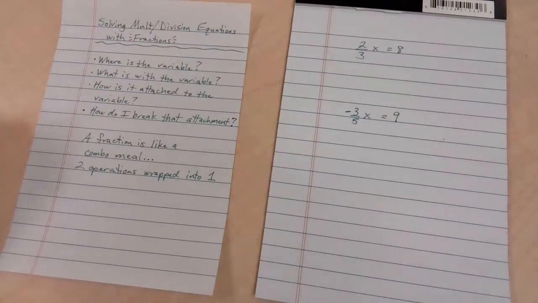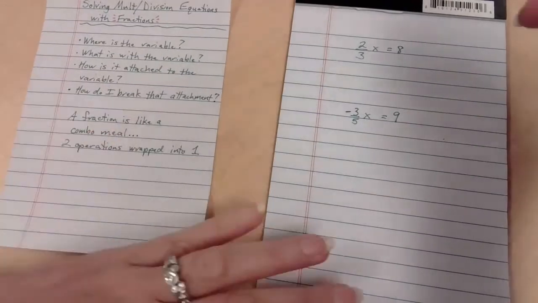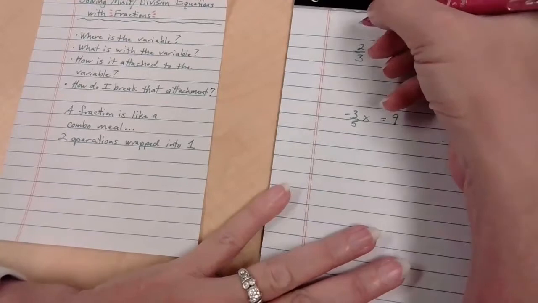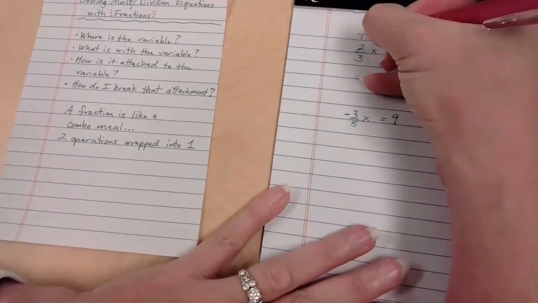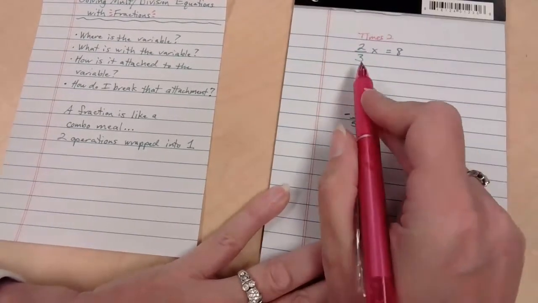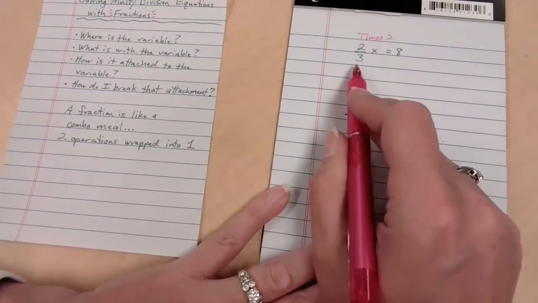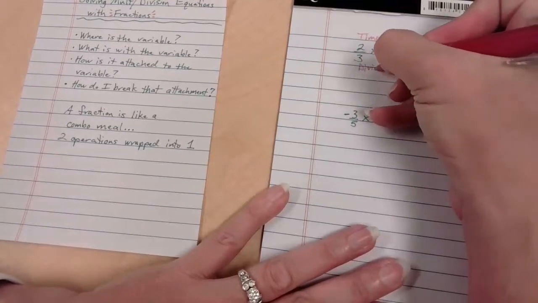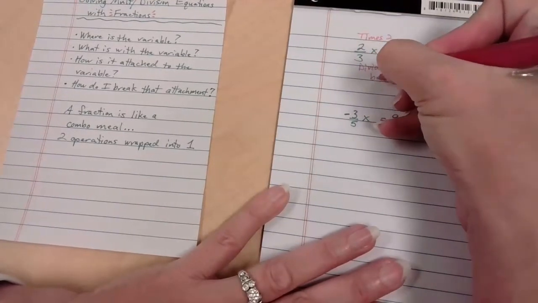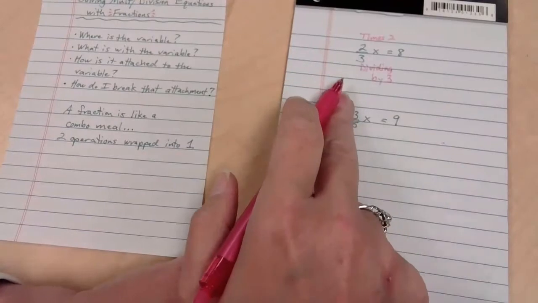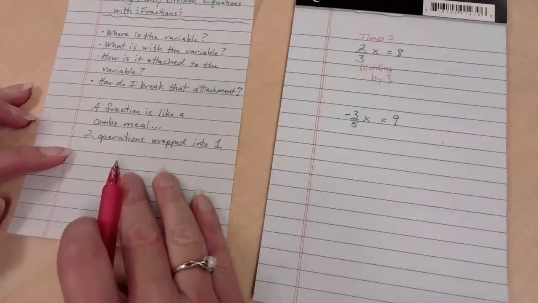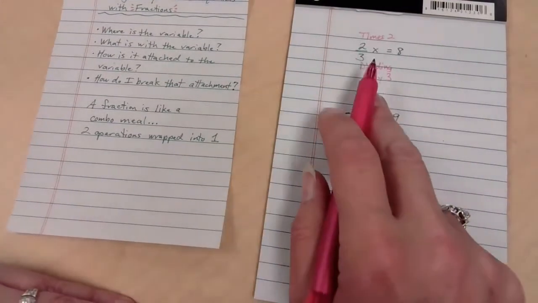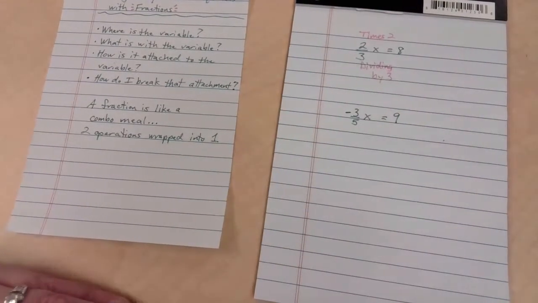However, I would like you to consider something. I would like you to consider this being two operations. This says that I'm multiplying times 2, so it's 2 times x, but I'm dividing by 3. So yes, it's one number, but this is our combo meal, all right? It's two things wrapped up into one. It's a fraction, it's 2/3. That means we're doing times 2 and dividing by 3, two things at once.